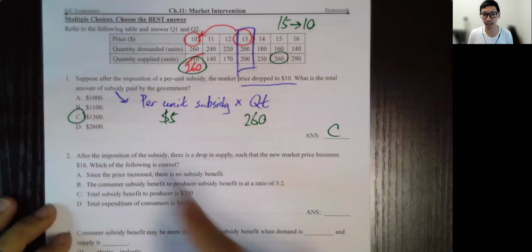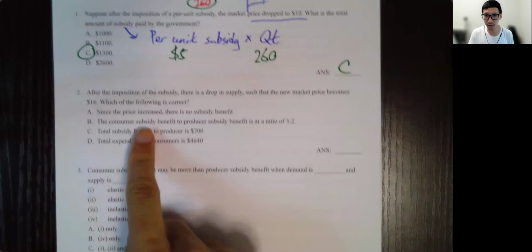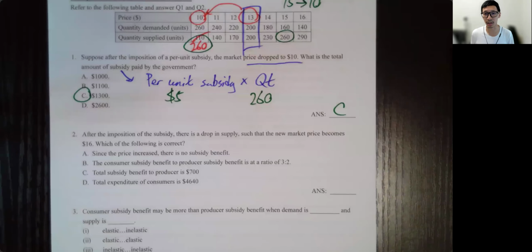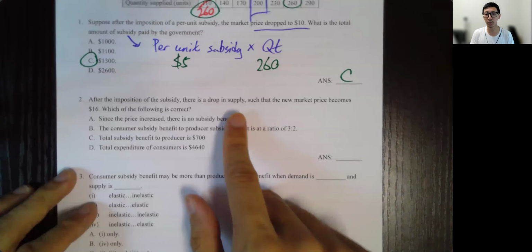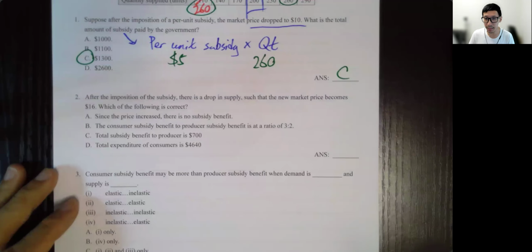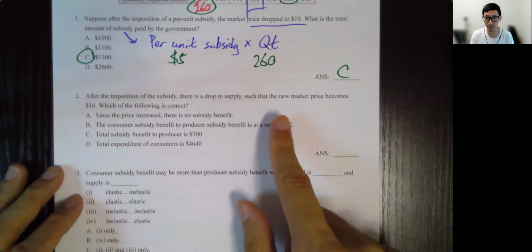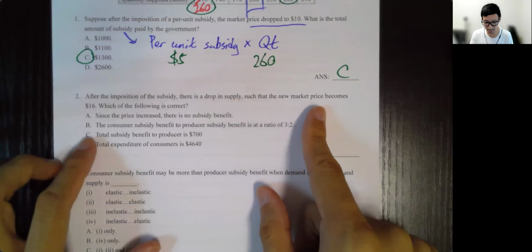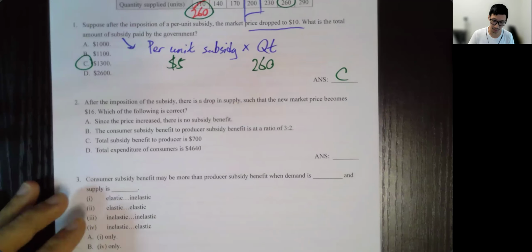Okay, 得唔得？咁做嘅啫。Now, for question 2, which is a continuation of this question, it says there is a drop in supply, maybe because of a change in cost, such that the new market price becomes $16. Now, let's mark down something.